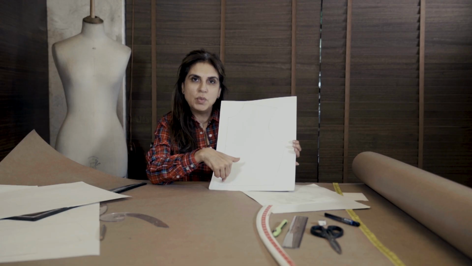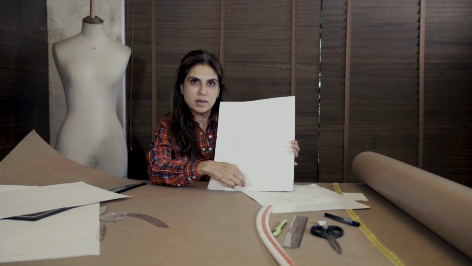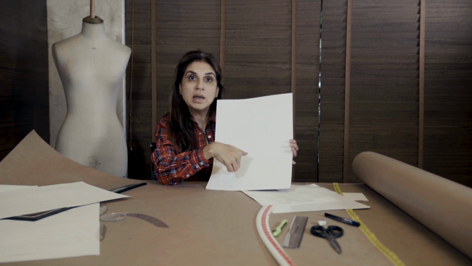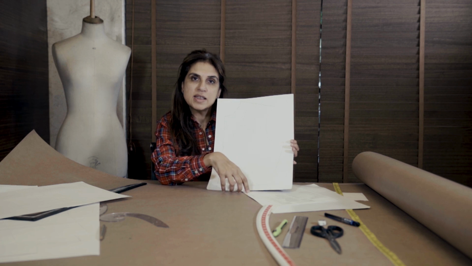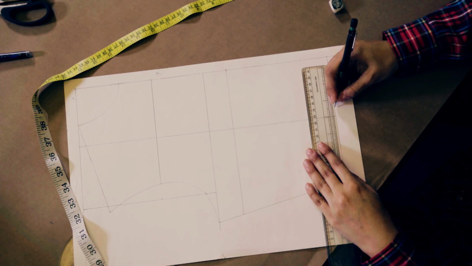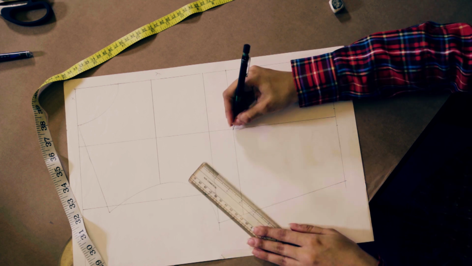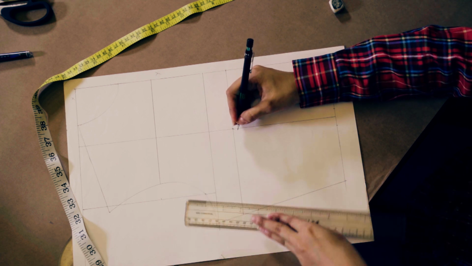On this pattern, we can now create a waist dart, a shoulder dart, a chest dart, or we can manipulate darts. This is exactly what I'm going to show you now, how to add a waist dart to this basic bodice block. You have to simply mark 1/2 inch on either side of the dart line on which the apex point lies.